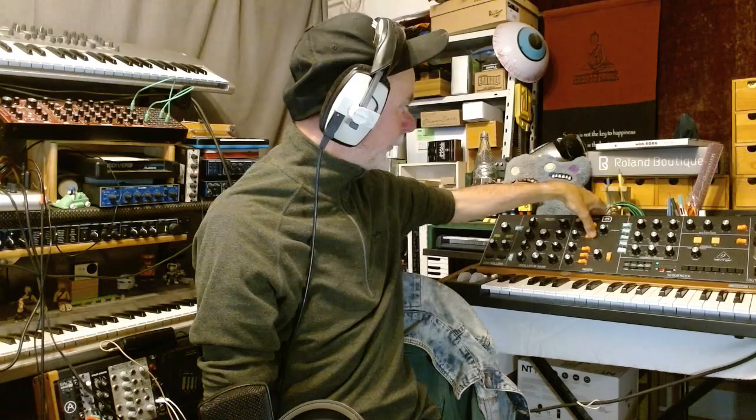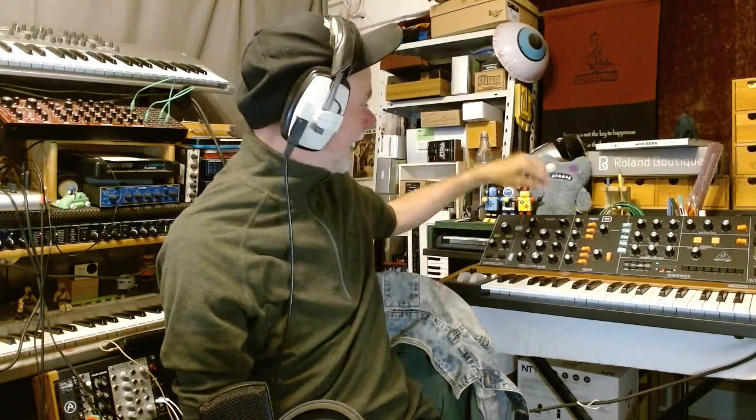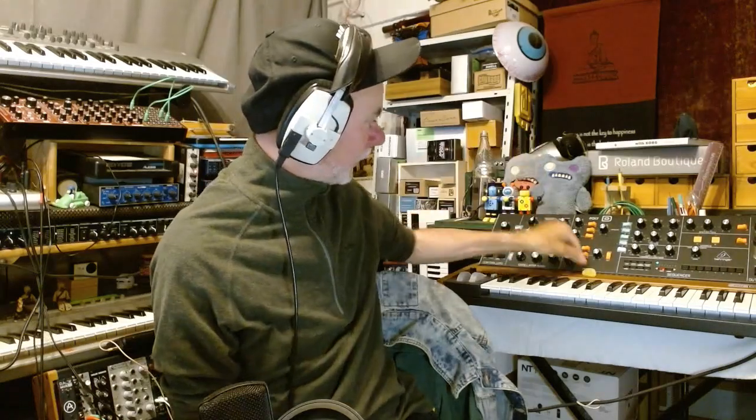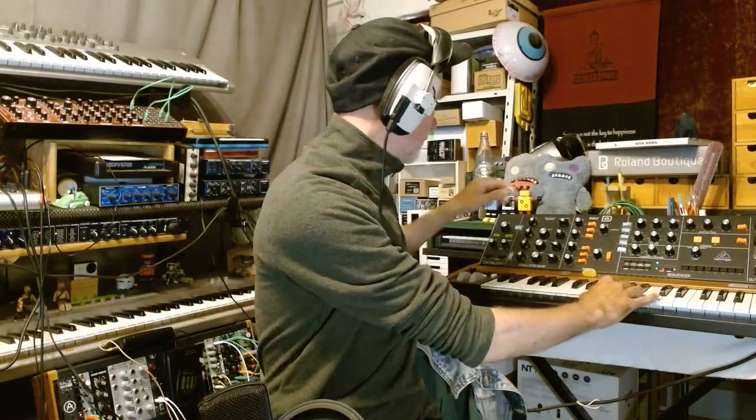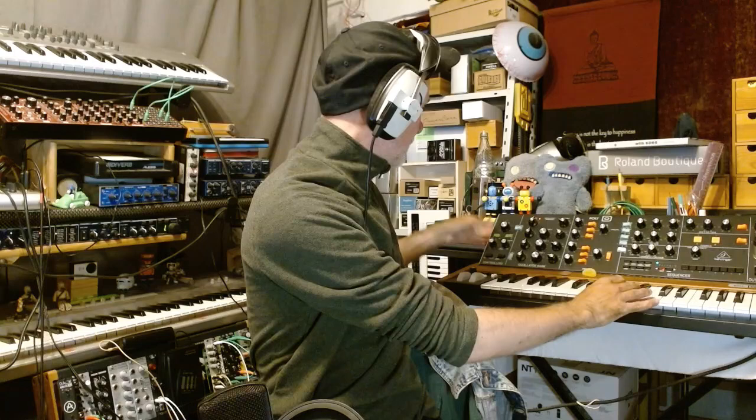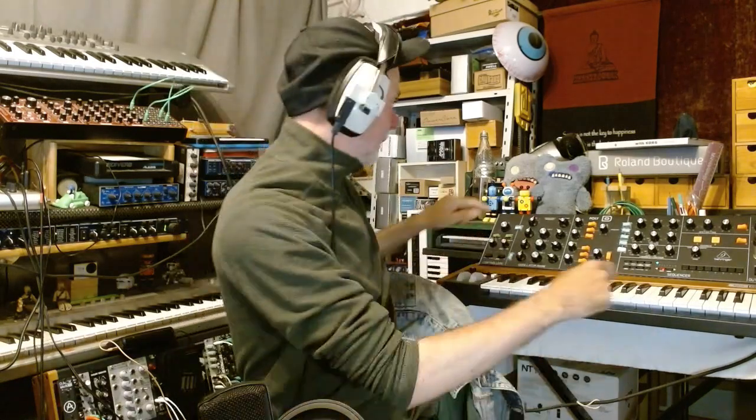Let's turn that off. Oscillator 2, let's set that to the next shape along, which is the triangle sawtooth combo. Let's represent that with a fruit jelly. Okay, so this is 2. I'll put it in mono mode so we can hear voice 2.